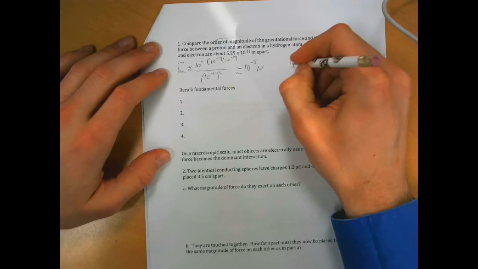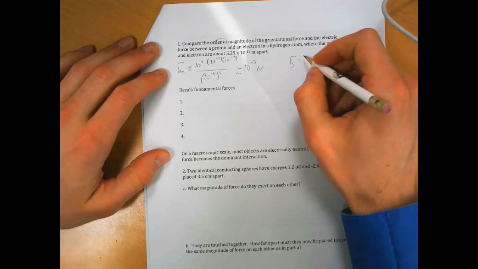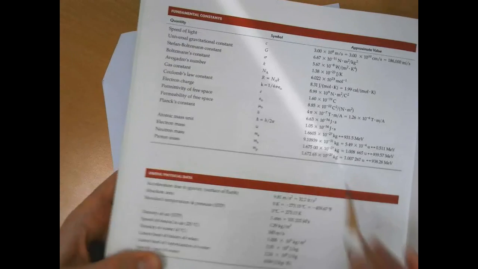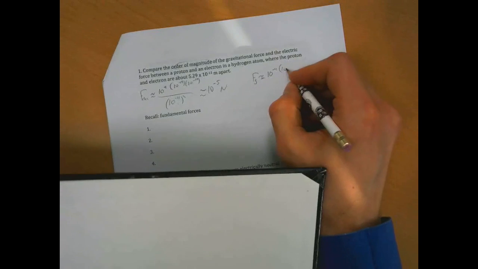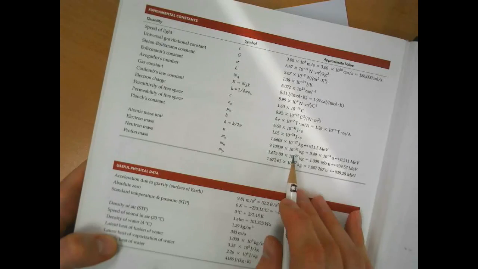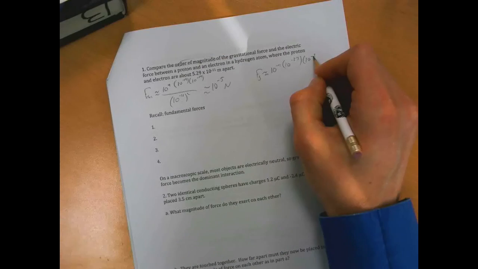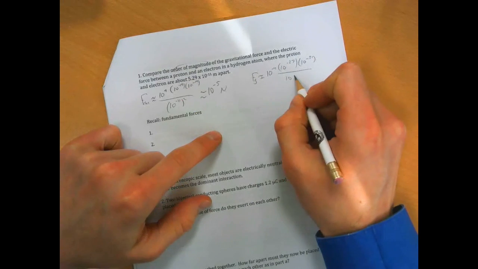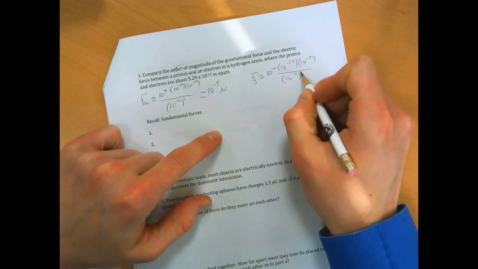The gravitational force is equal to G, 6.67 times 10 to the minus 11th, times the product of the two masses, and we can look these up. Mass of the proton, 10 to the minus 27th, and mass of the electron, 10 to the minus 31st, over the distance between them squared, which is again 10 to the minus 11th squared.